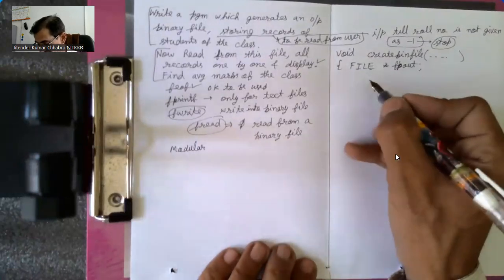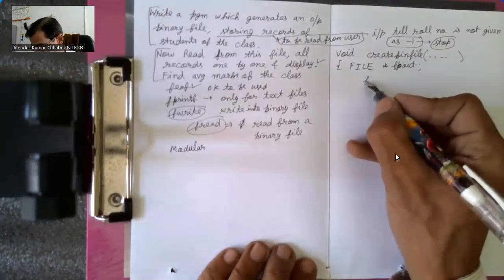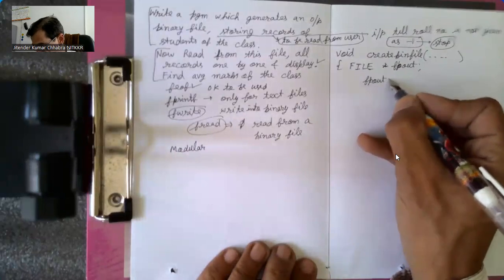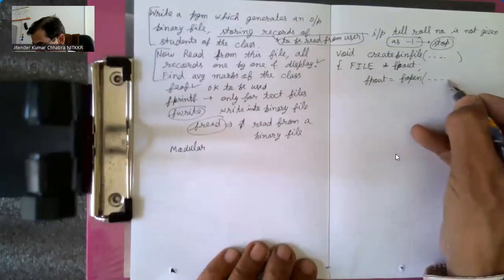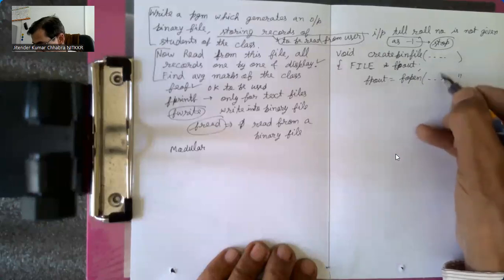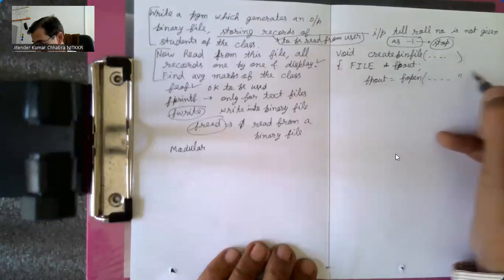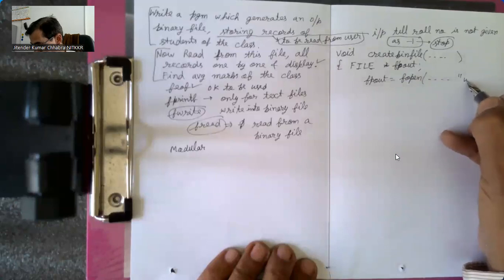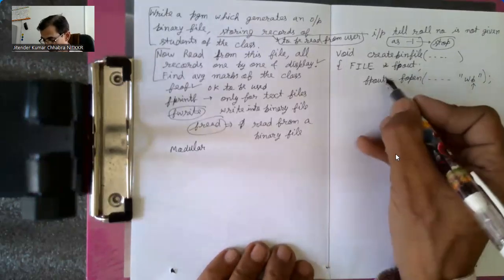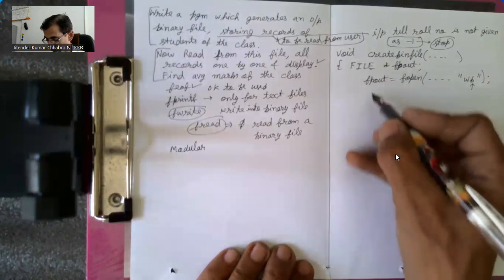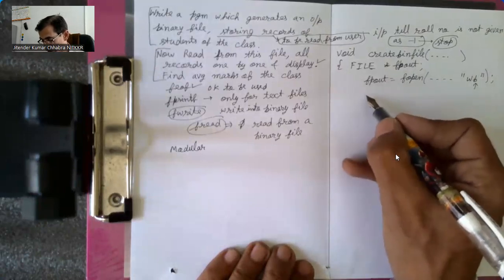So what I'll do, first step, obviously I have to open fpout equal to fopen. And file name either could be taken from the user via parameter or directly read. But here you will write wb. The b is a must here. In a text file, it was not a must, but now it is a must. Binary file being created. Then you have to repeat and loop.